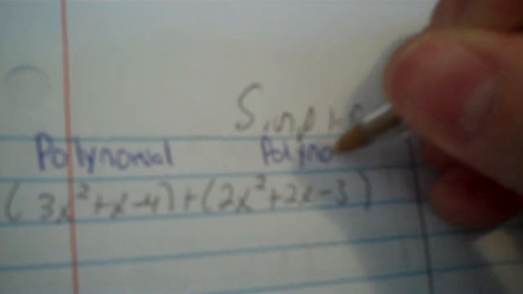Now, let's talk about this 3x to the second, okay? That's a number times a variable. Now, the variable has a power of 2, but that's called a term, okay? When I have multiple terms, like I have 3 terms in this parentheses and 3 terms in that parentheses, these are each called polynomials, okay? Polynomial. And that's another polynomial. Okay, in this lesson we are just simplifying by adding and subtracting polynomials.